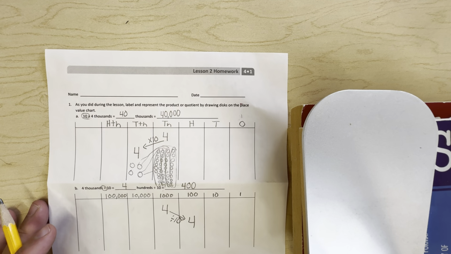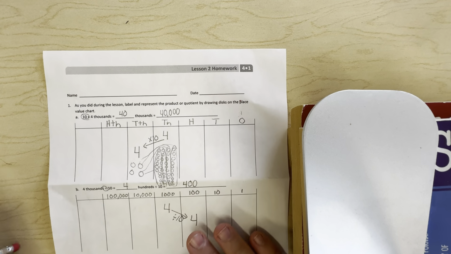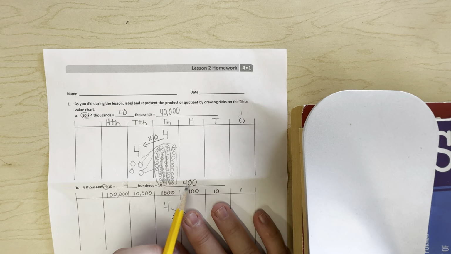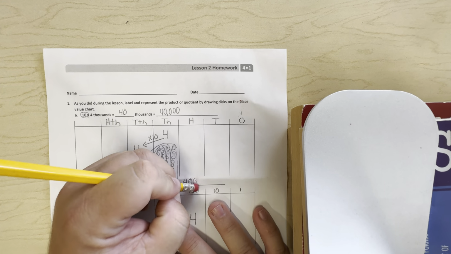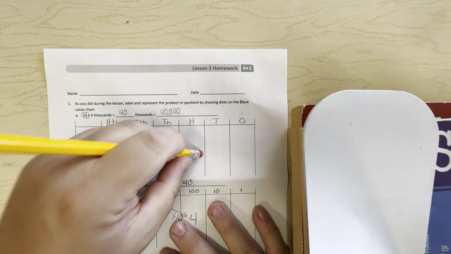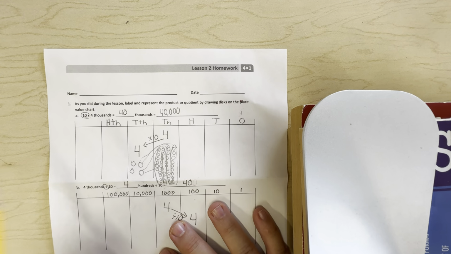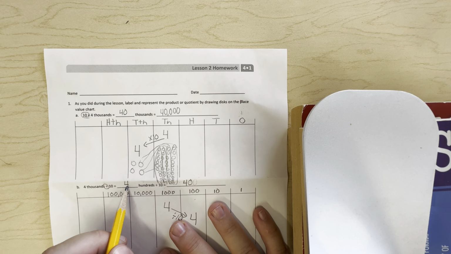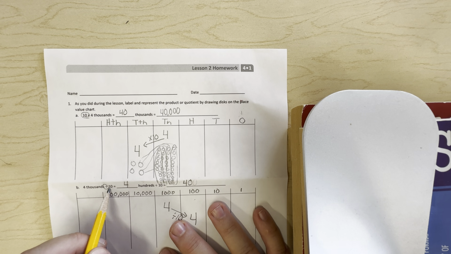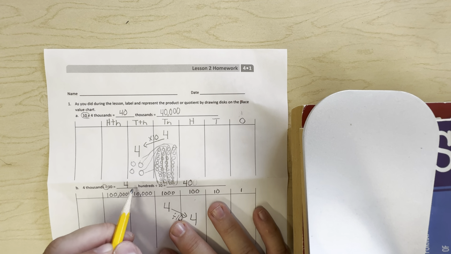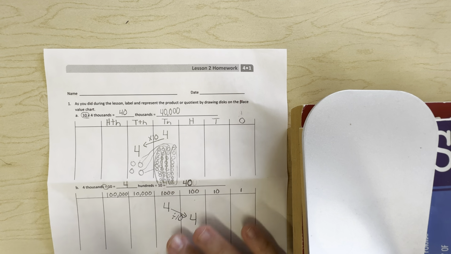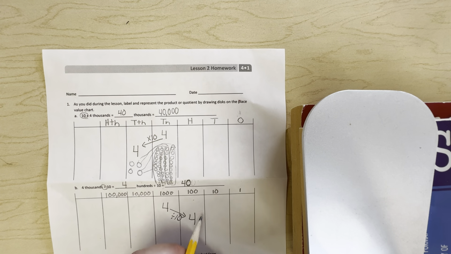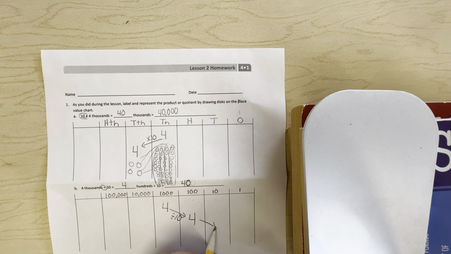But actually, this is a two-step problem, so I really apologize, the answer is 40. Because 4 thousands divided by 10 is 400s, and then 400s divided by 10 is 40. Perfect, because you're dividing by 10 again.